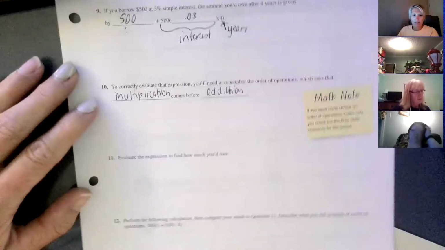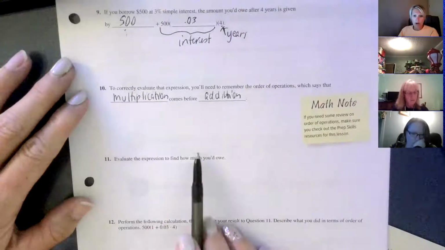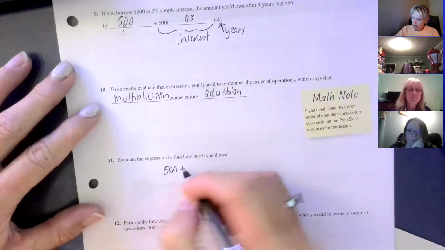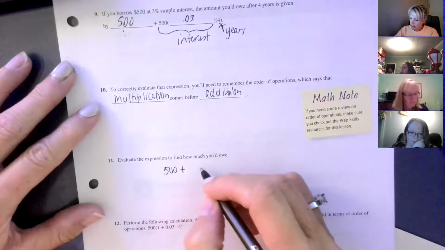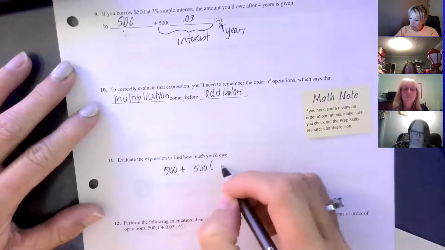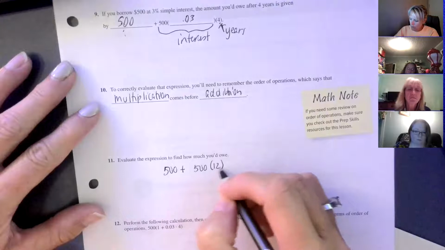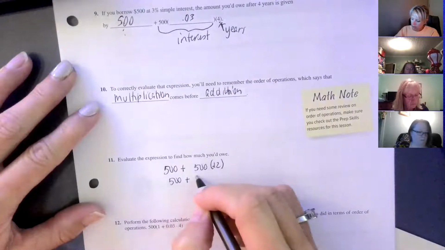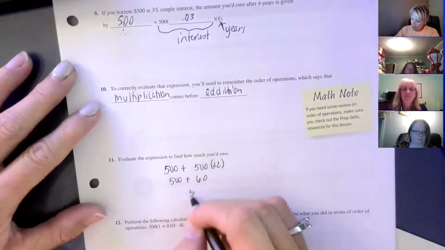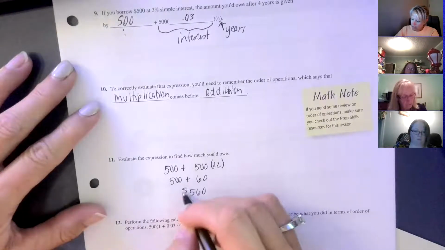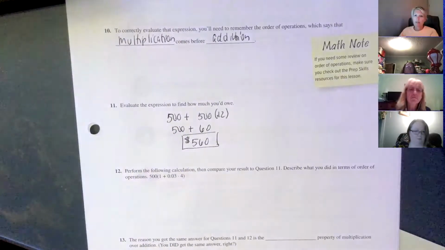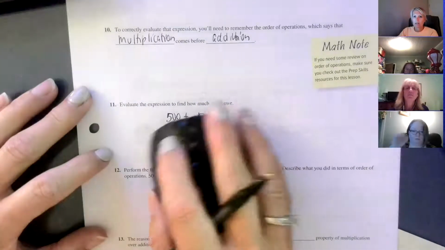So number 11 says, evaluate the expression to find how much you'd owe then. So 500 plus 0.03 times the 12, that'll be 60. And I have 560.